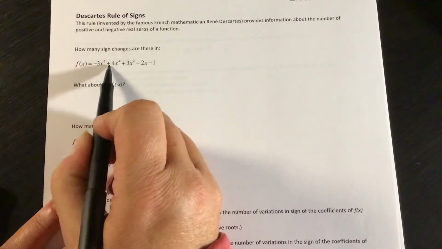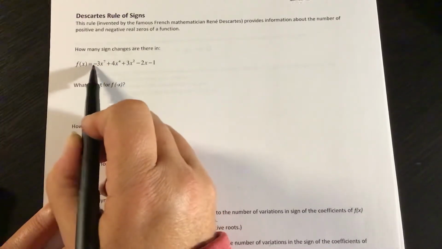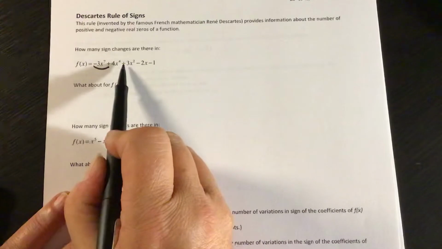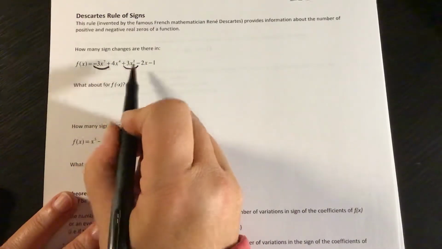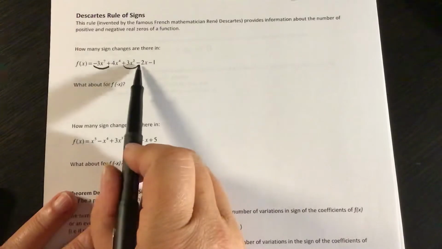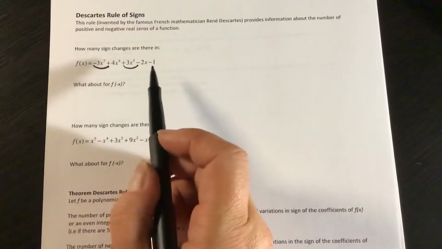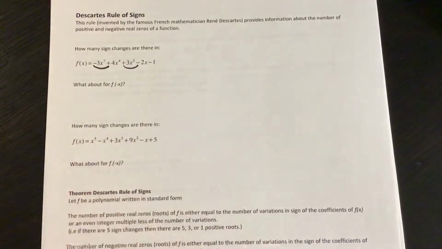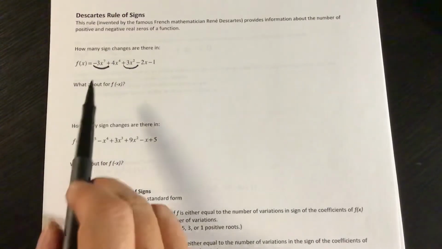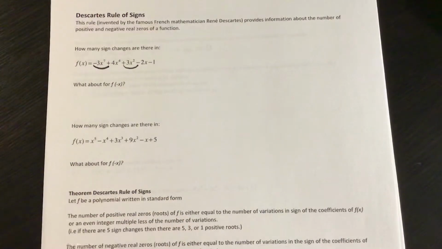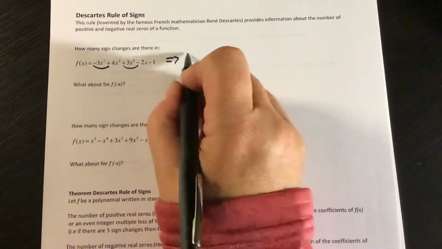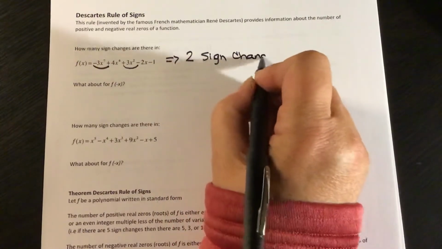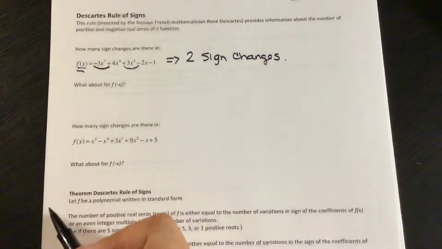This one is negative, to the next one is positive. So this is a sign change. Then I go from positive to positive. The sign did not change, but here I go from positive to negative, and then I have negative to negative. So this is going to tell us how many zeros we can have in a function with degree 7. All right, so here I would have 2 sign changes. Okay, so that's for f of x.